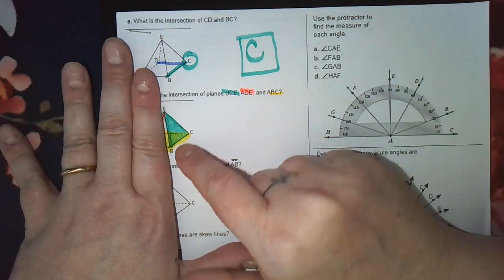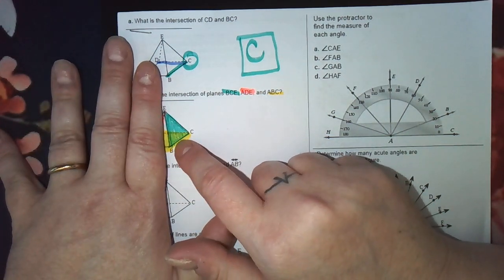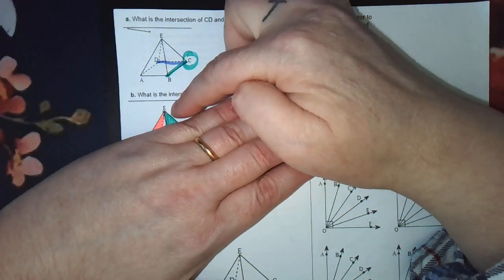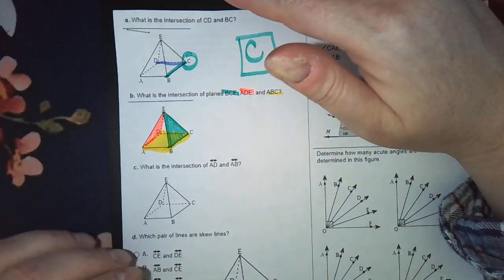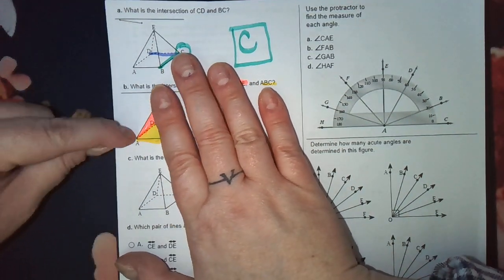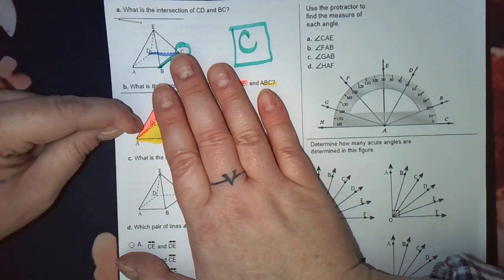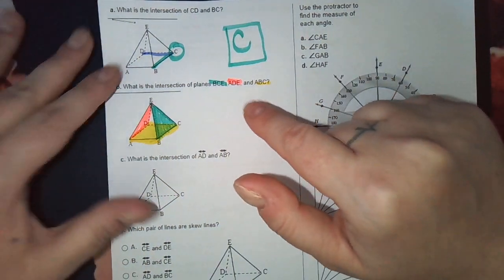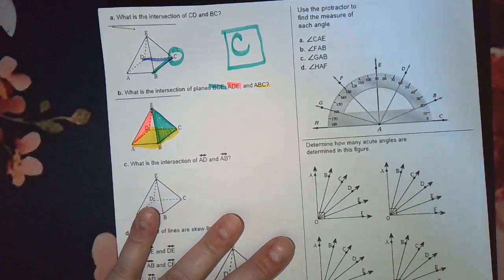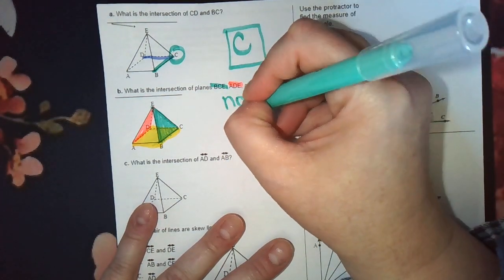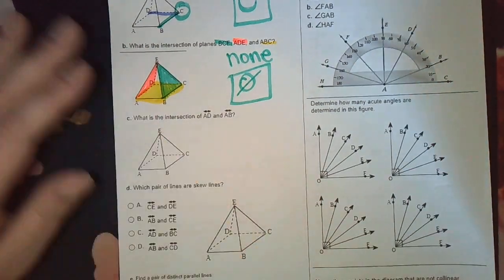Well, they don't touch over here at BC because I'm missing the orange plane. Darn. Okay, well maybe they touch up here at E, but they don't because I'm missing the yellow one. Okay, well maybe they touch over here at AD. Yeah, the orange and the yellow touch, but not the green. So there's no spot where the green, the orange, and the yellow all touch each other. So we're going to say none. Or the symbol for that is the 0 with the slash through it. Remember, it means empty set.